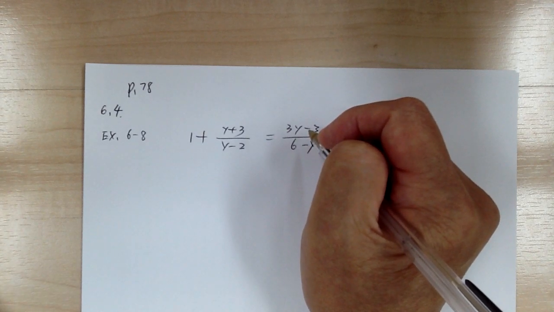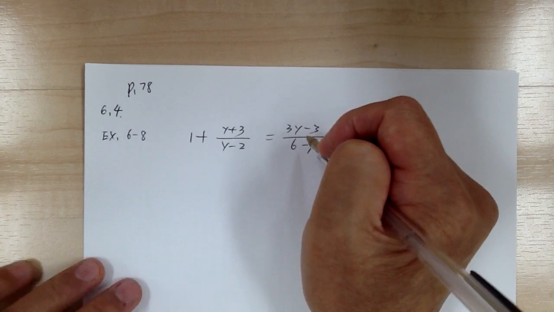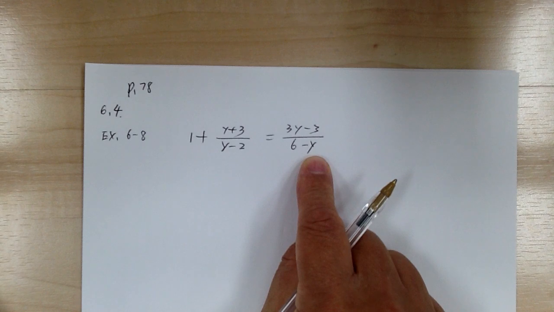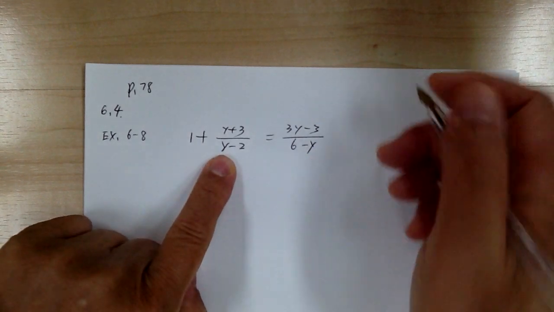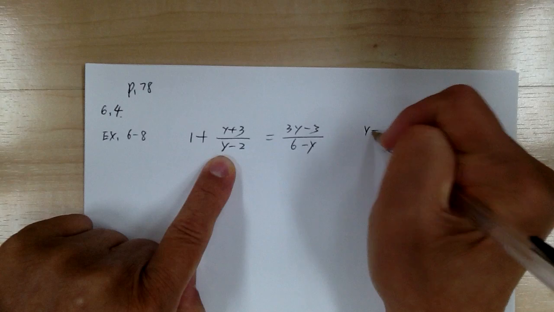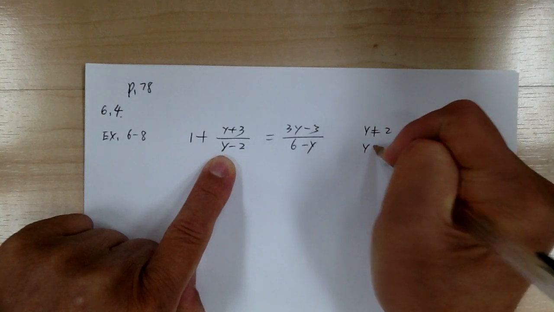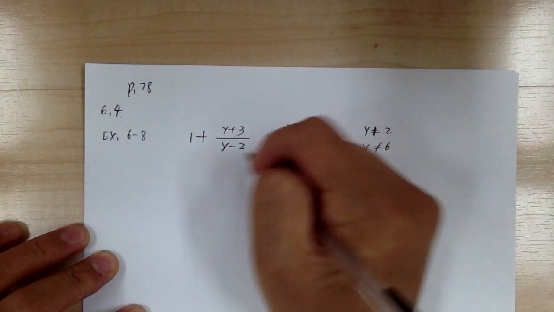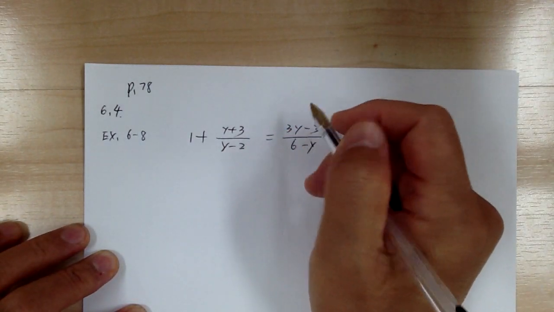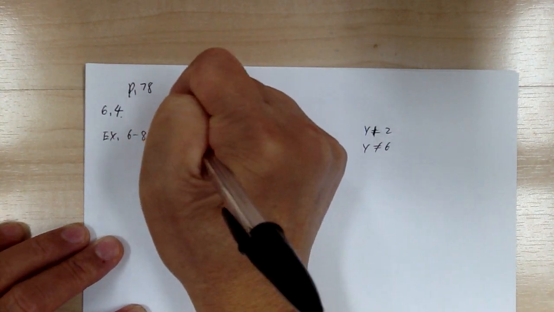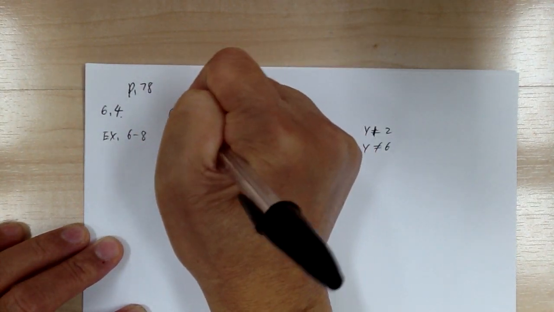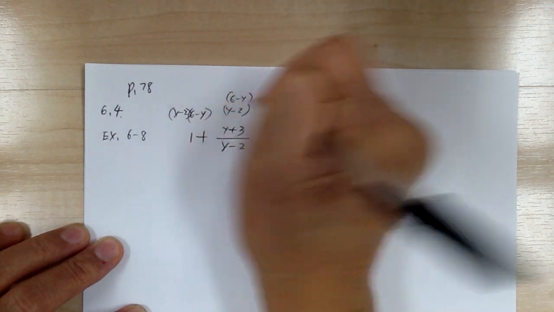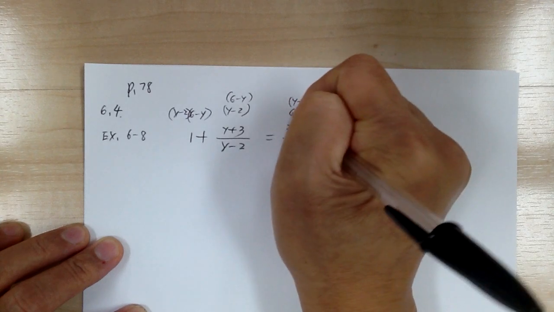So in this case, what you can do first is multiply by the common denominator to get rid of the fraction. But because there's a variable in the denominator, there will be restrictions. So you need to keep track of the restrictions. For example, y cannot equal 2 and y cannot equal 6. Okay, so those are restrictions. So go ahead and multiply by the common denominator, so multiply by y minus 2, 6 minus y.